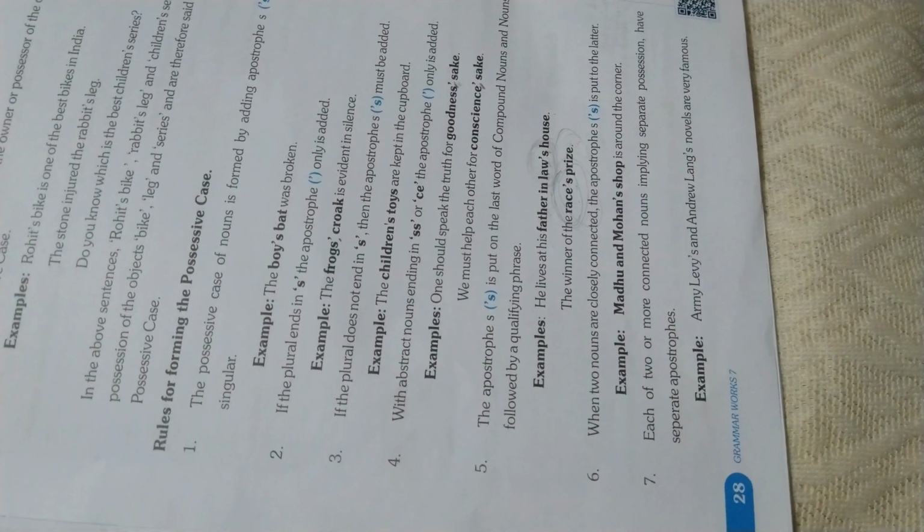Now, sixth one, when two nouns are closely connected, the apostrophe is put to the latter, means last. Or in other words, when something belongs to more than one person, or if we want to show joint ownership, that one thing is owned by two persons. Two persons are owners of one thing, like here Madhu and Mohan's shop. In this we will put the apostrophe at the last word.